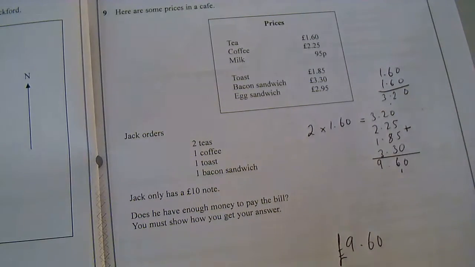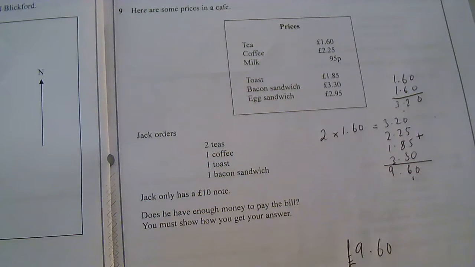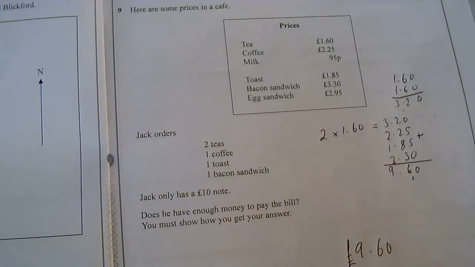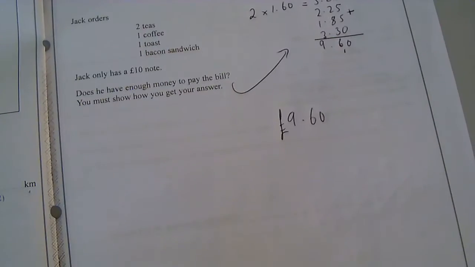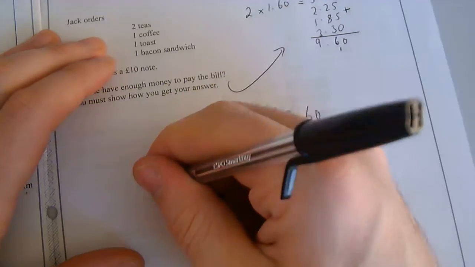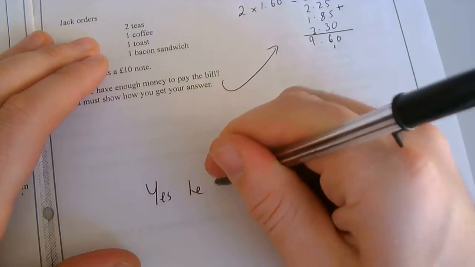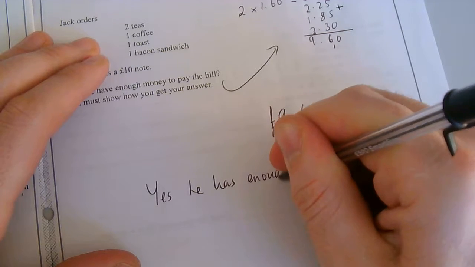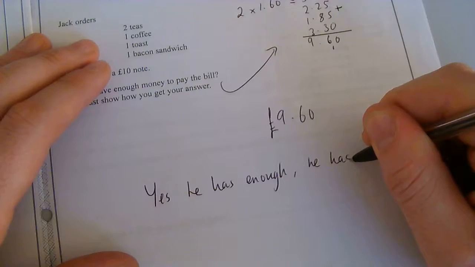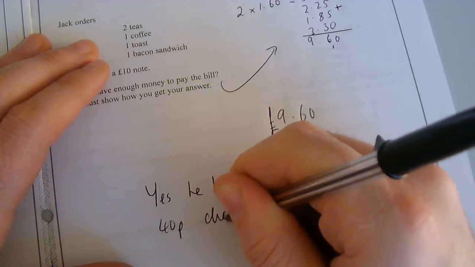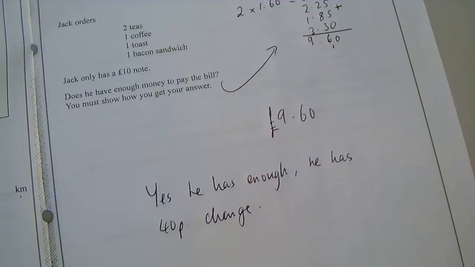Okay, he has £10. It literally asks, does he have enough money? We've shown how we've got our answer, so we don't have to explain any of that. The maths has explained the process for you. But I need to comment. I need to answer now. So, does he have enough money? Yes, he has enough. And if you really want to put a cherry on top, you can say he has 40p change. Really shows you understand that he's definitely got enough, and you know by how much. Okay, so there's that one.